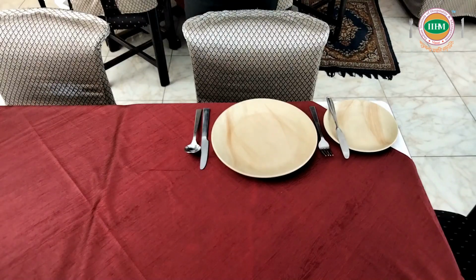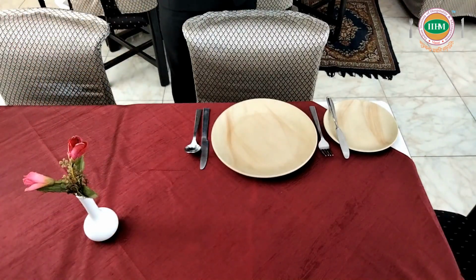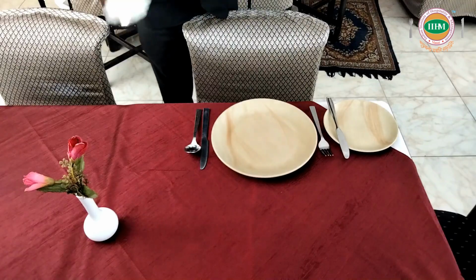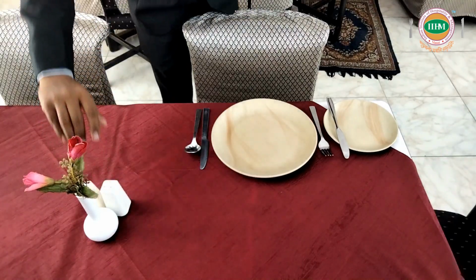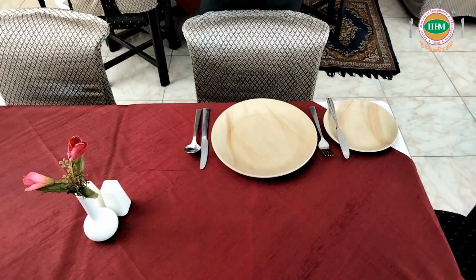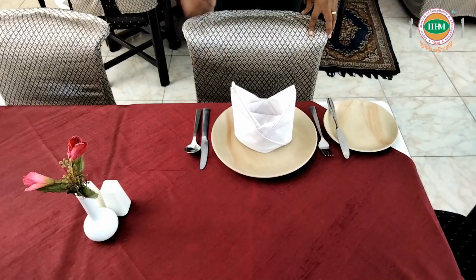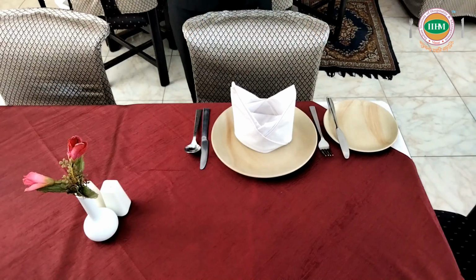Now we have something called a central arrangement, which consists of a bud vase and a salt and pepper cruet. And to finish off our table setup, we have the napkin fold or a guest napkin. As you can see, this napkin has been folded into a nice shape, and the name of this particular fold is a bishop's hat or a bishop's mitre. Doesn't it look good? Do you think the table setup is over?